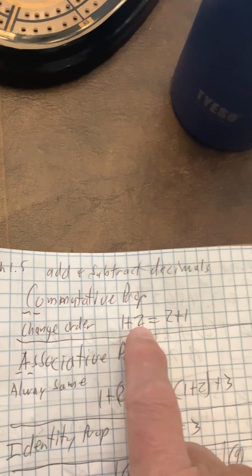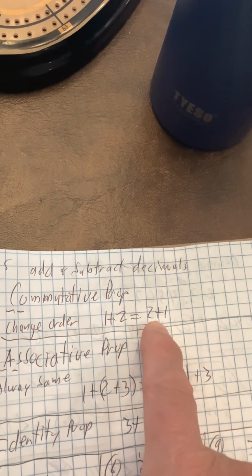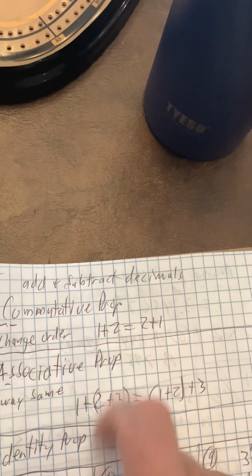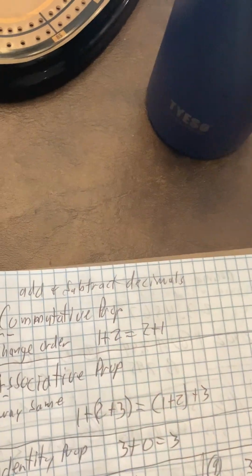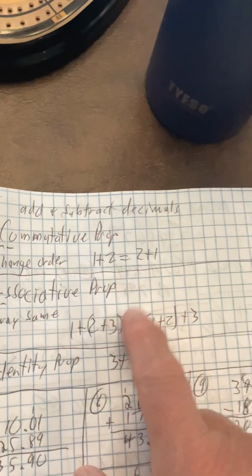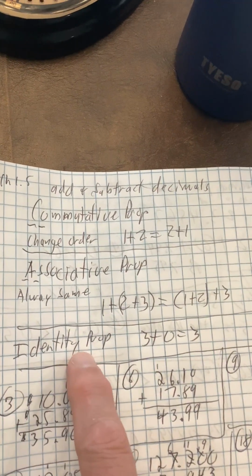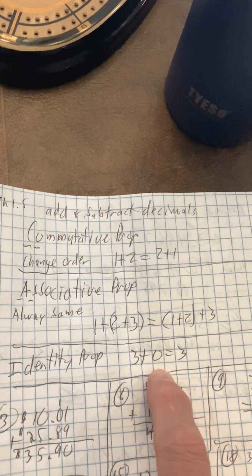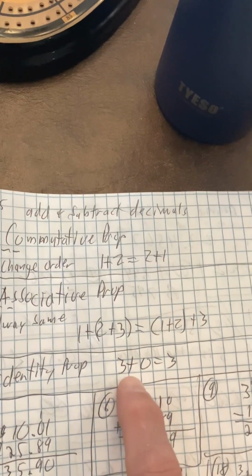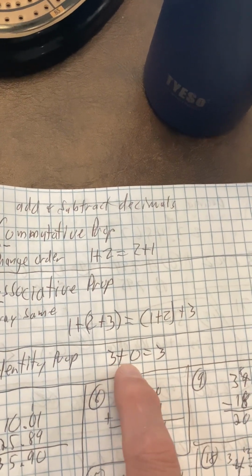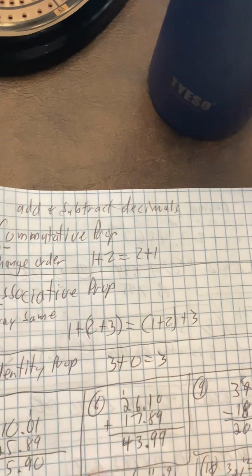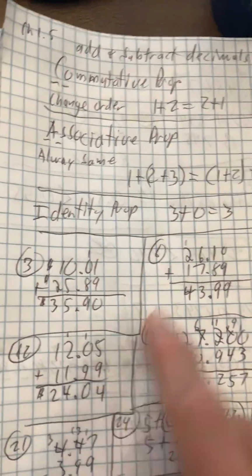Commutative property, you switch the numbers or the variables or whatever, but you switch. So again, no math. And then identity property, well, the only thing you can add that doesn't change the identity is 0. Anything plus, like 3 plus 0 is 3, or A plus 0 is A. So there's your properties.